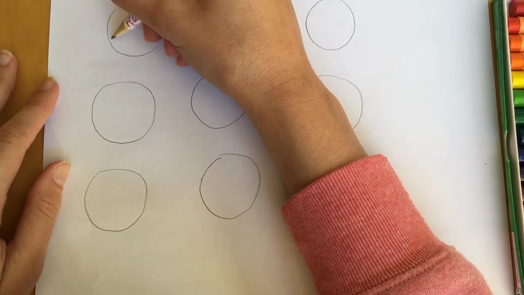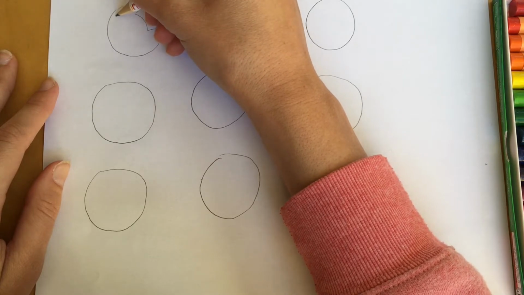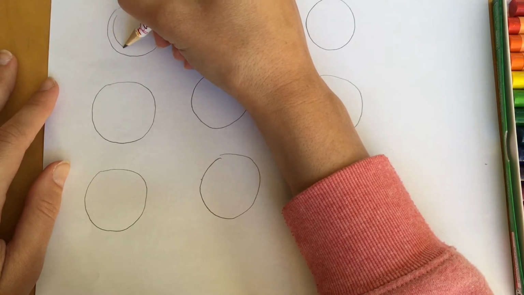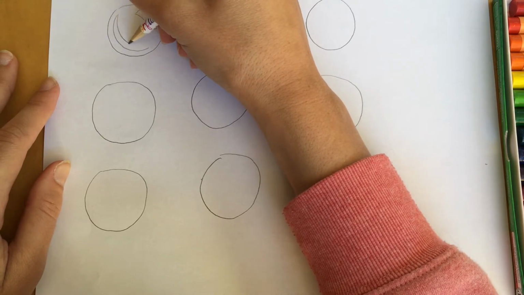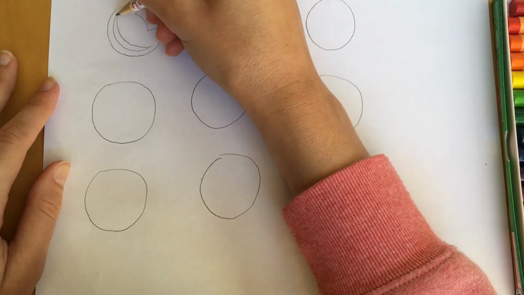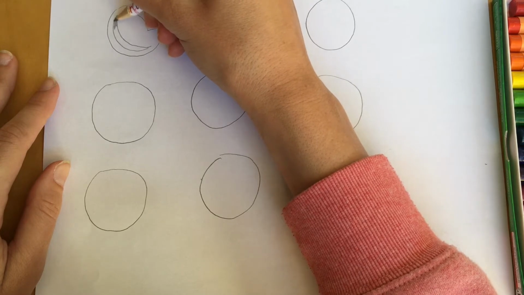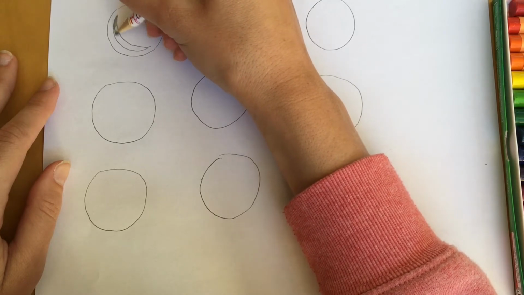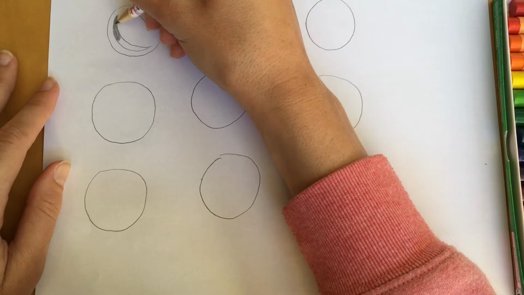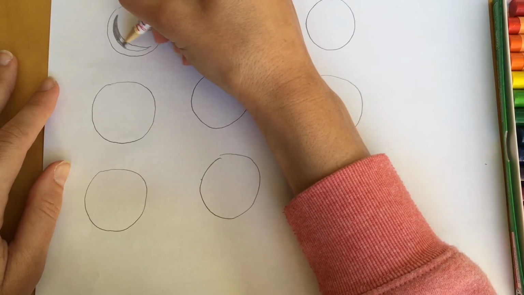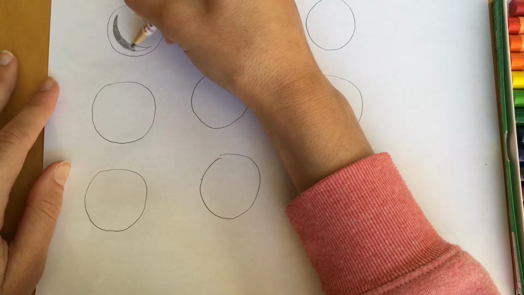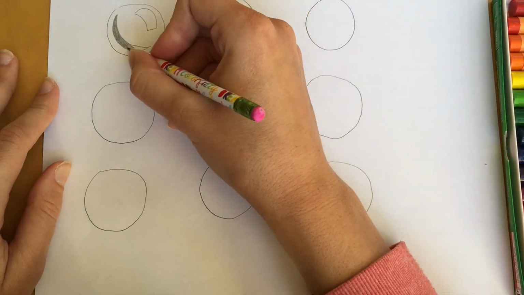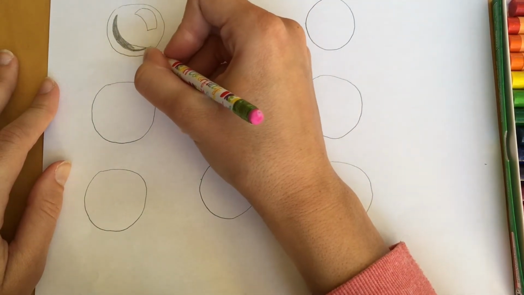So I'm going to leave a space over here light, but then I'm going to start creating the shadow on that ball. Sort of like that, and then I'm going to color it in. This is one way that you can create a hard, shiny texture. Make sure you know where your light source is, where your shadow is, where your reflections are.